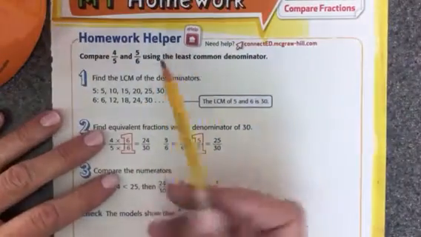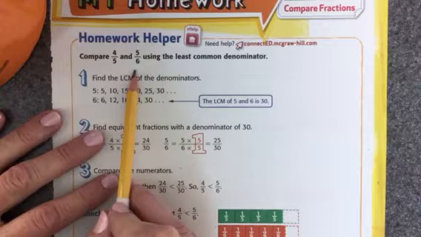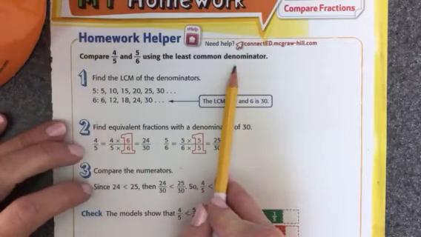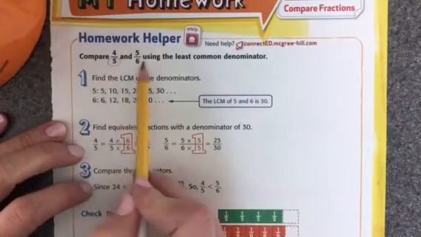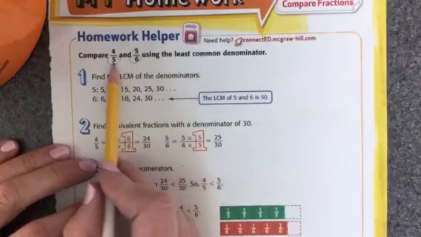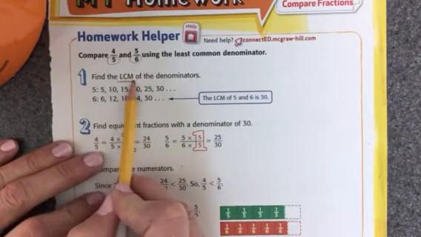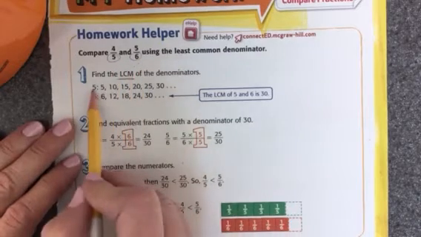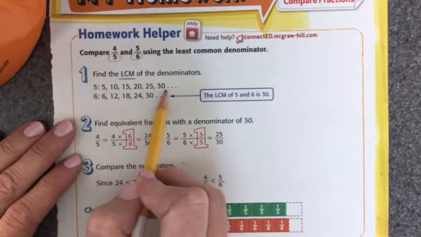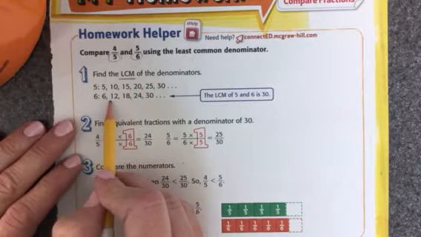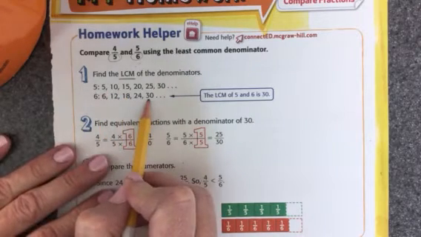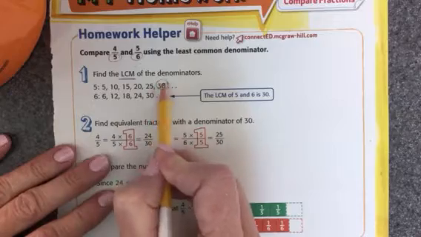This homework helper section says compare 4/5 and 5/6 using the least common denominator. So basically we need the denominators to be the same before we can compare them. So we're going to look for the least common multiple of 5 and 6. Here I have 5, and you can see the multiples are 5, 10, 15, 20, 25, 30. And the multiples of 6 are 6, 12, 18, 24, 30. Now looking in both of these lists, I'm looking for the lowest common multiple. The lowest common multiple is 30.